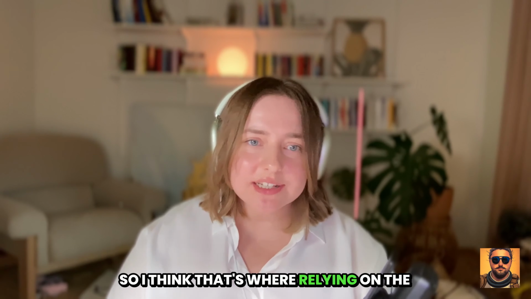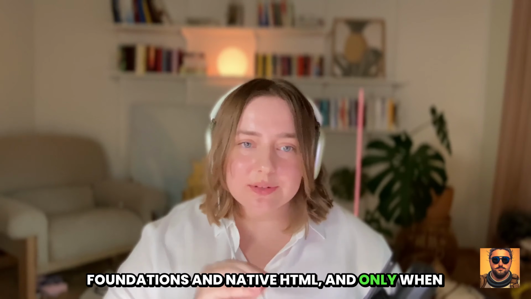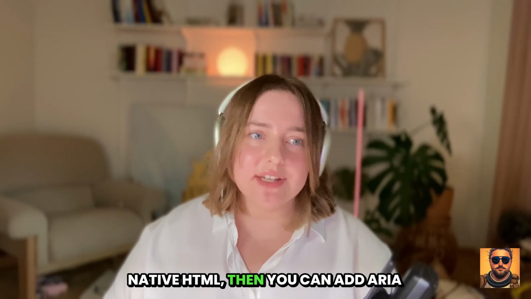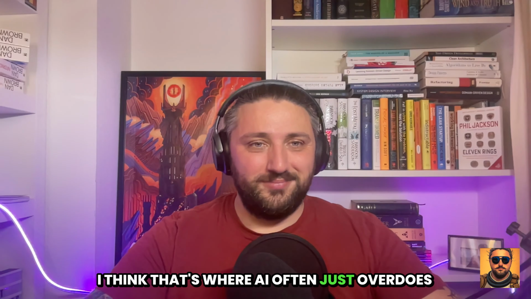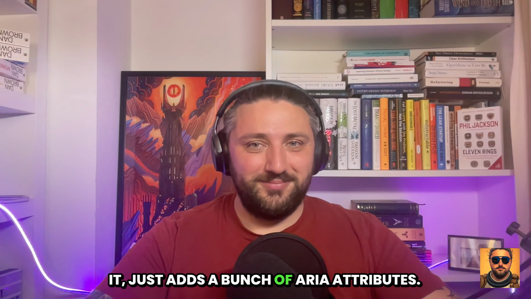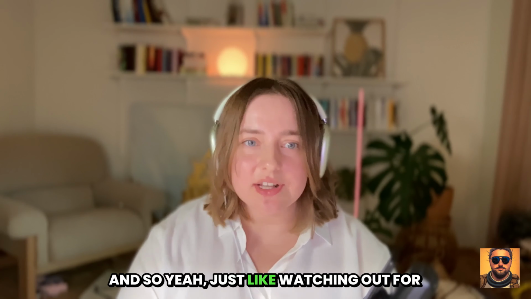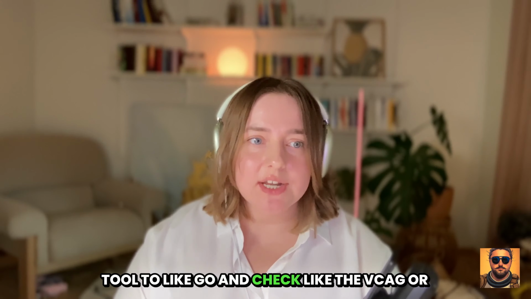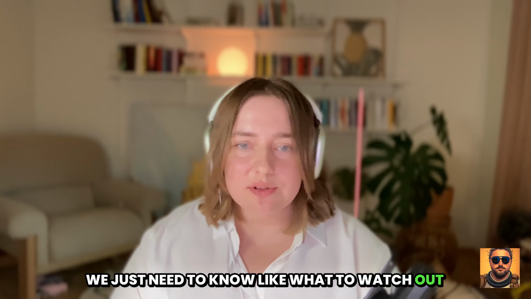So I think that's where relying on the foundations and native HTML, and only when you absolutely cannot resolve it with native HTML, then you can add ARIA attributes. I think that's where AI often just overdoes it, just adds a bunch of ARIA attributes where they are not needed. And so yeah, just watching out for that. But I think it can be a really nice tool to go and check the WCAG or some of the best practices. We just need to know what to watch out for.